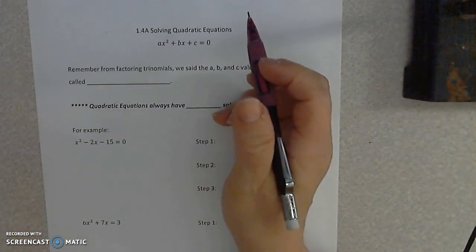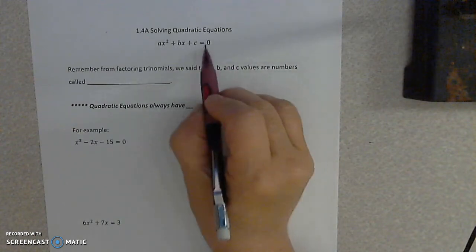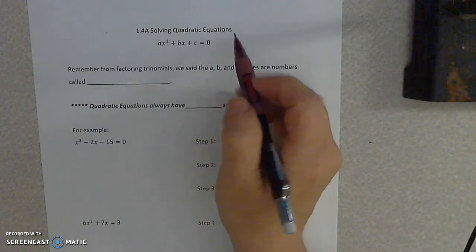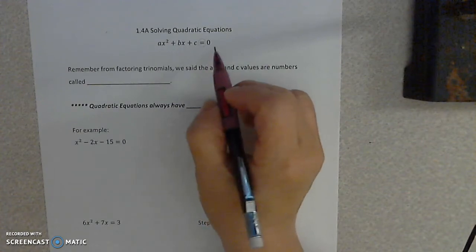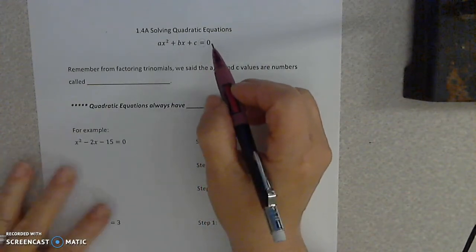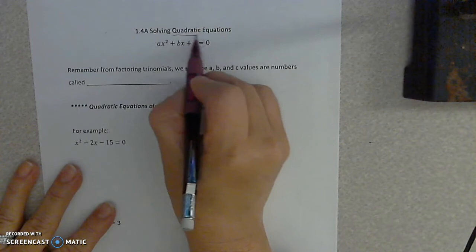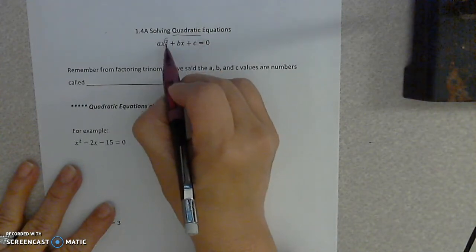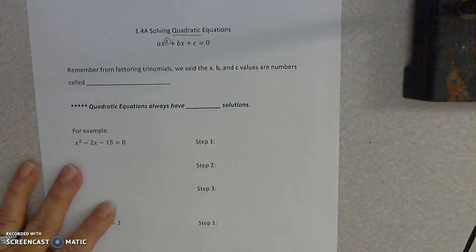So we're still solving equations. We're solving for x. These have an equal sign, so that's the way you know that your answers are going to be x equal to something. These equations are called quadratics simply because the highest exponent is 2. They're raised to the second power.